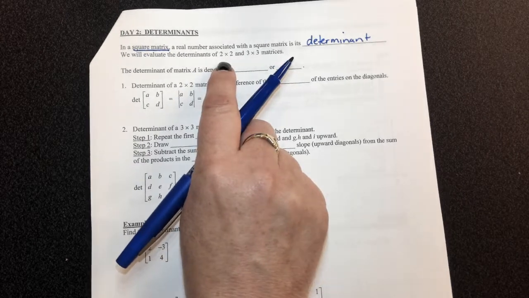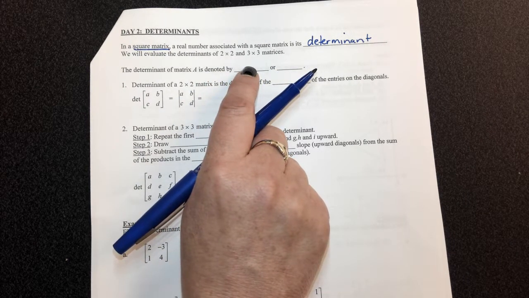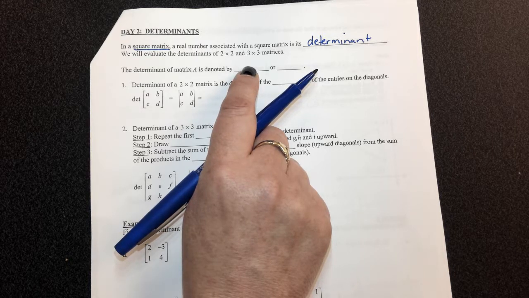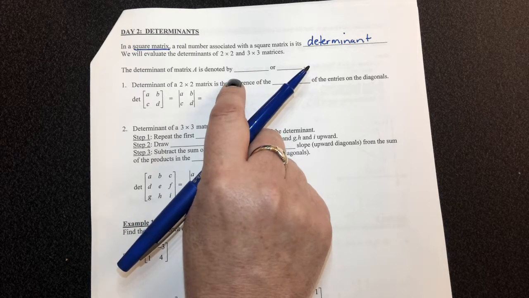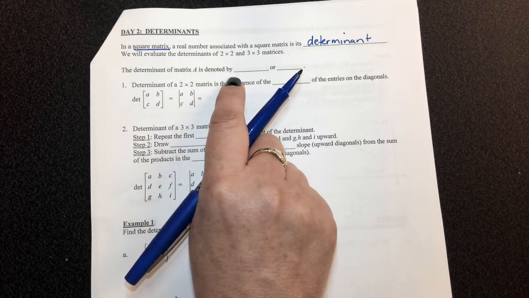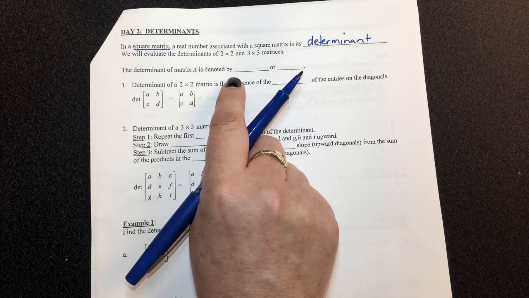We're just going to do the determinant of a 2x2 and a 3x3 matrix. Obviously, you could do a determinant for a 4x4, 5x5, etc., but it gets to be very tedious by hand, and I'll show you how to do it also on the calculator. Just some notation. Remember from the other day, a square matrix has to have the same number of rows and columns, so you can only find the determinant from a square matrix.